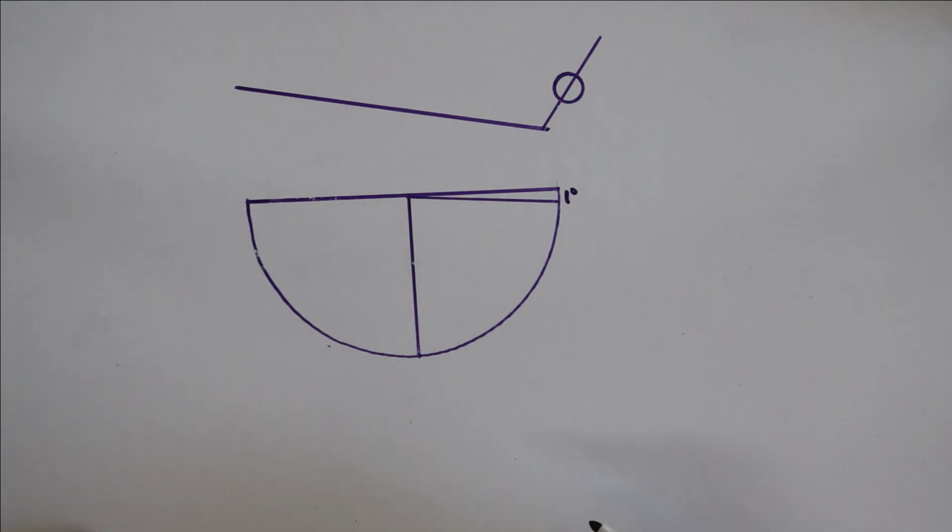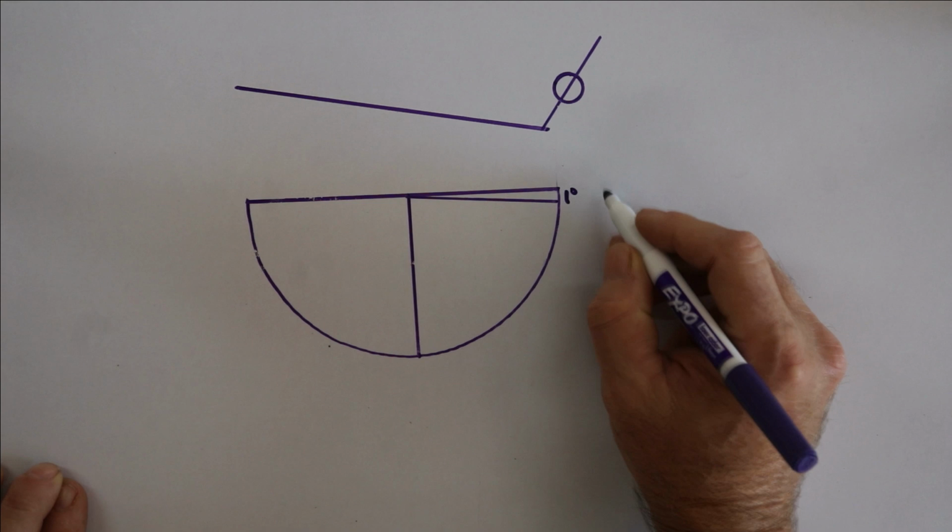And so in 1 year, we'll have traveled 51 arc seconds. So in order to travel 1 degree, we just divide 1 degree by the arc seconds. That gives us 70.4 years.